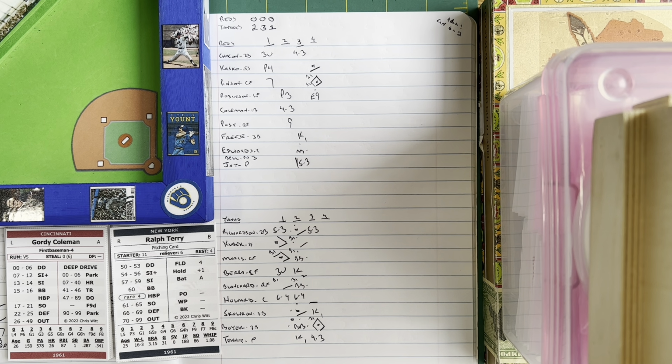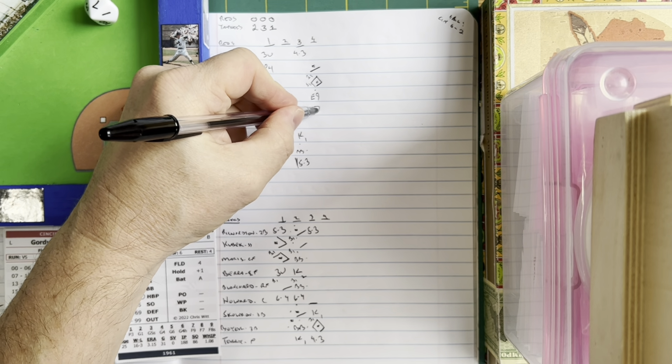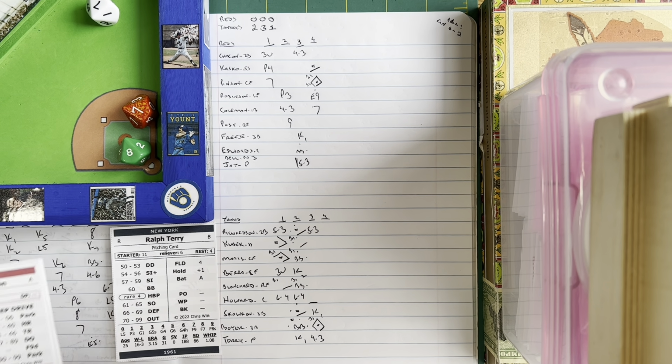So Maris can move to center field in place of Mantle. Coleman at the plate. Reds have something here in the fourth. The pitch from Terry is hit to left. That's Yogi. He's got it for out number 1.